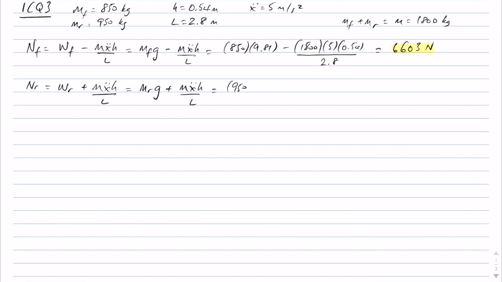So that's 950 times 9.81 plus 1800 times 0.54, divided by 2.8. And that comes out to be 11,055 newtons. So that's the answer to part A in a sense, okay?